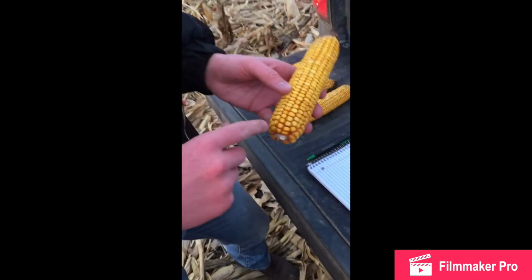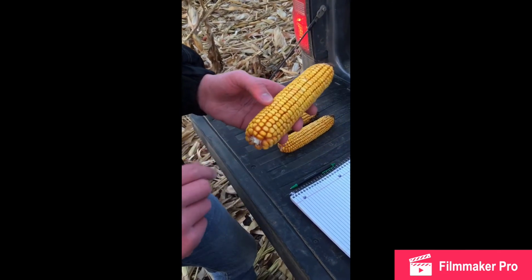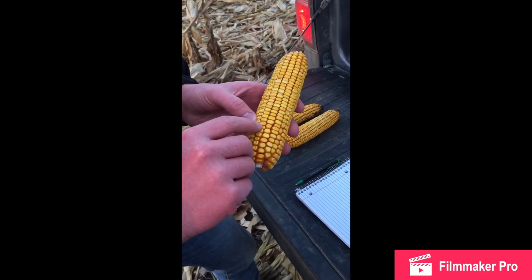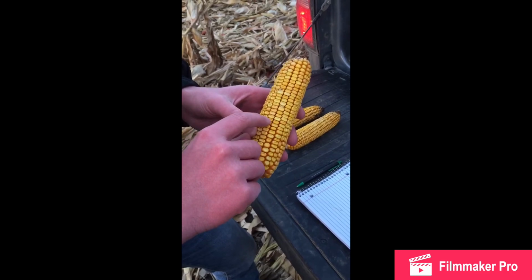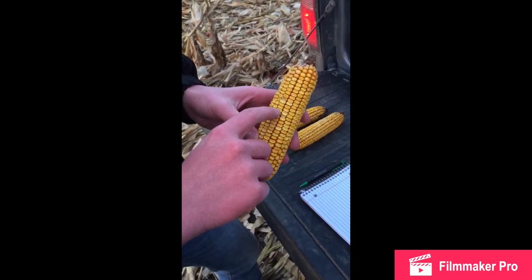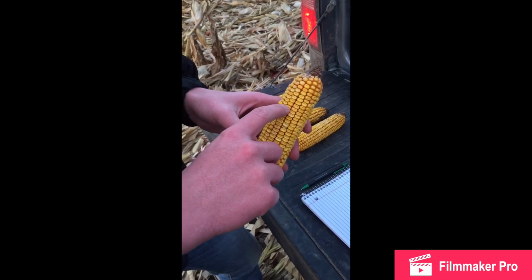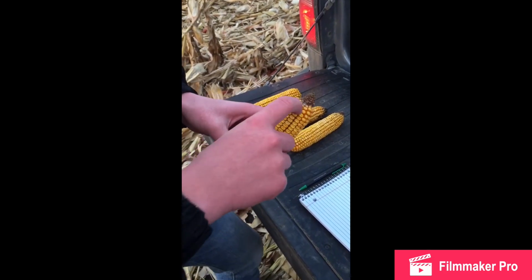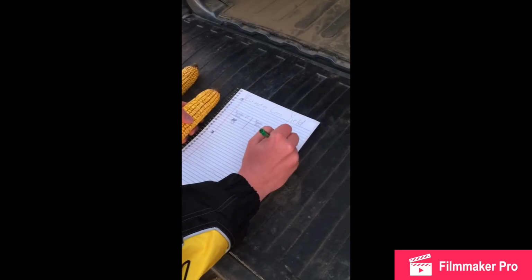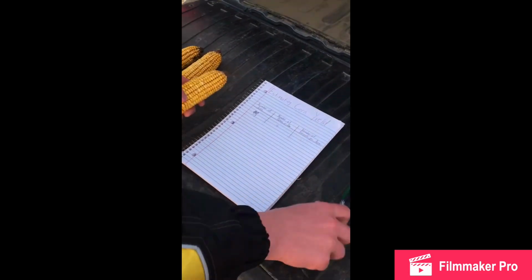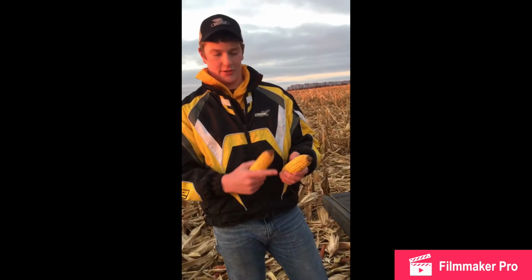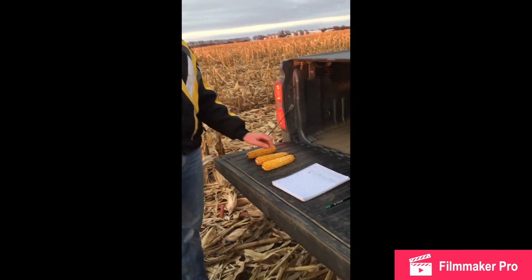And then we want to count the number of kernels that are in that row. So we'll just count 1, 2, 3, 4, 5, 6, 7, 8, 9, 10, 11, 12, 13, 14, 15, 16, 17, 18, 19, 20, 21, 22, 23, 24, 25, 26, 27, 28, 29, 30, 31, 32, and count that one as 33. So then what we'll do is we'll count the same number of rows and kernels on all the rest of the ears that we pick, and we'll take the average of them.